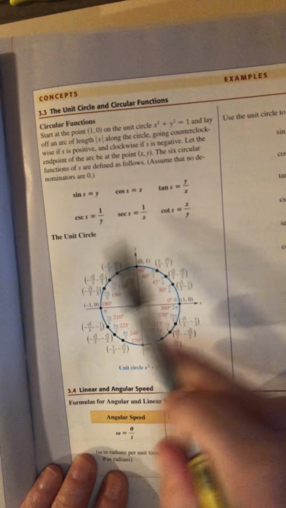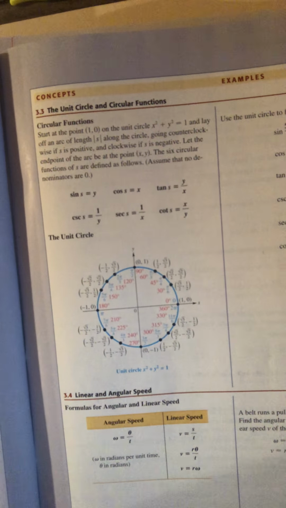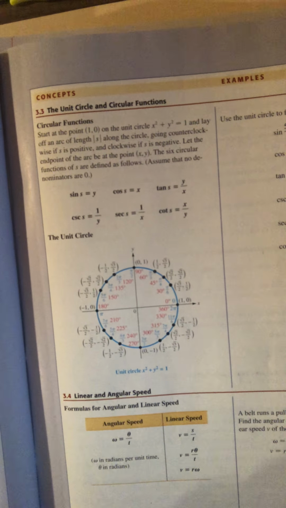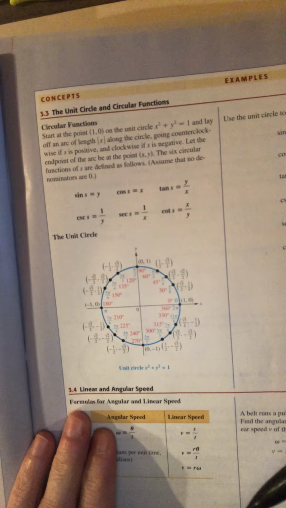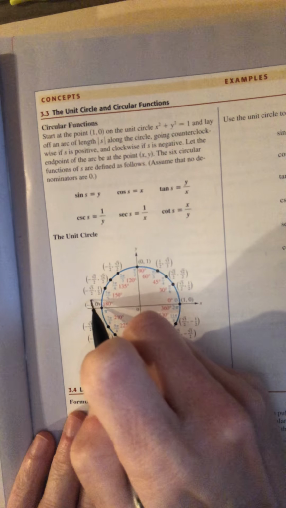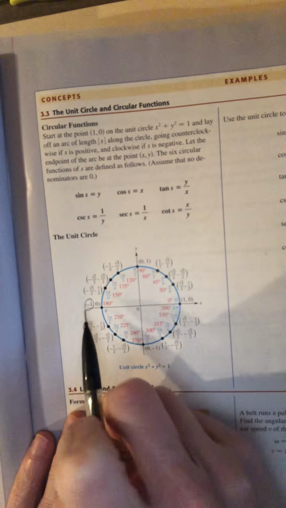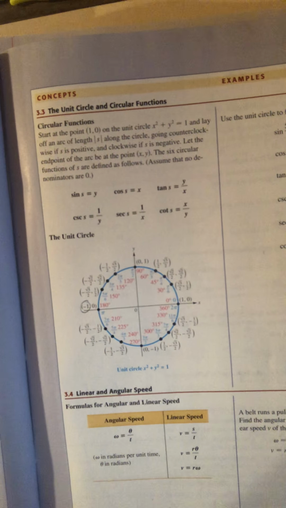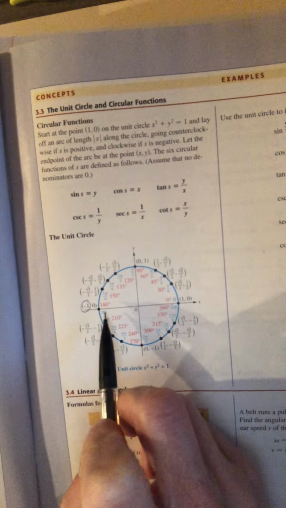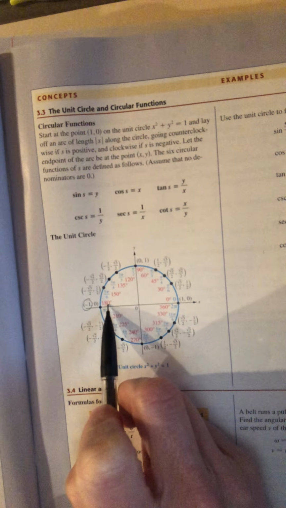Now, the thing about our trig equations is that they tend to have an infinite number of solutions. The reason is, if we go back to our unit circle, I can have infinitely many solutions. For example, if I said, when is cosine negative 1? I'm aware that cosine is negative 1 at pi, or also 180.